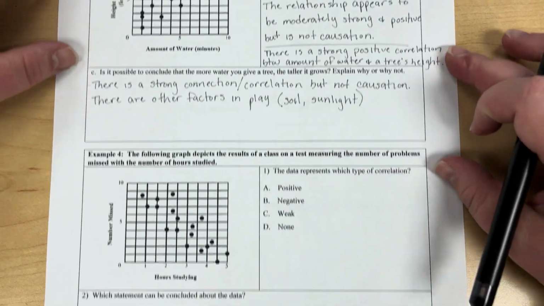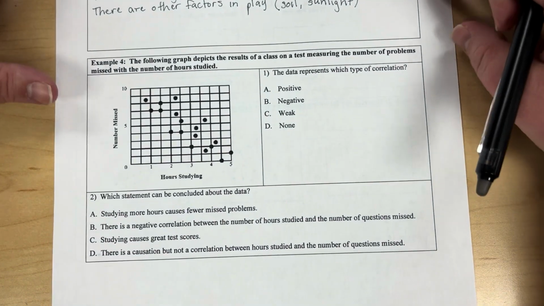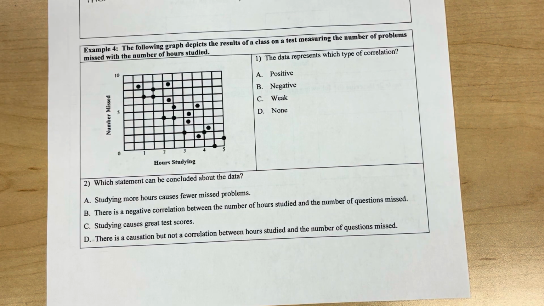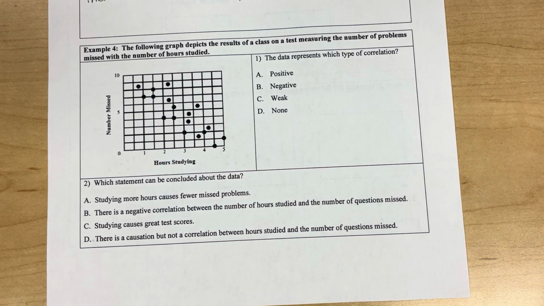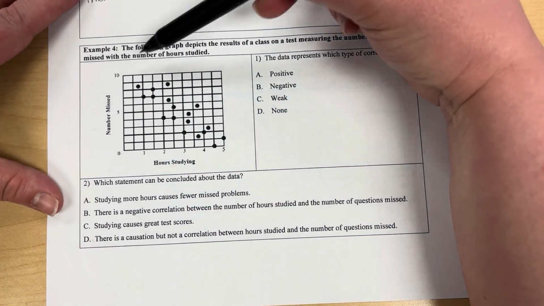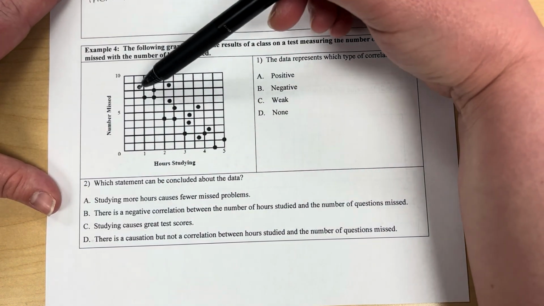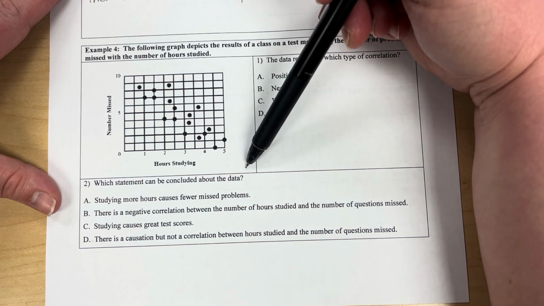Okay? All right. Well, a final example for these notes says, the following graph depicts the results of a class on a test measuring the number of problems missed with the number of hours studied. Okay, so if I'm looking at this, we just have two questions to answer. Analyzing the graph right away, I noticed that it is a negative correlation here.